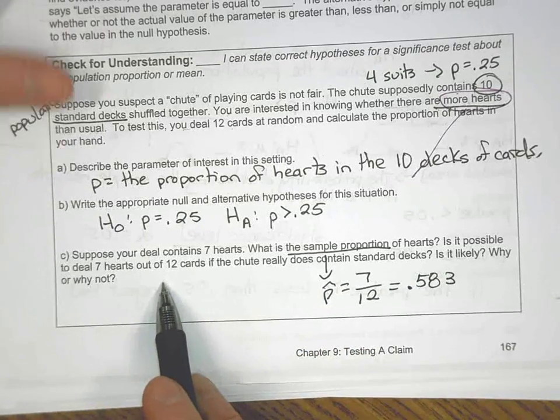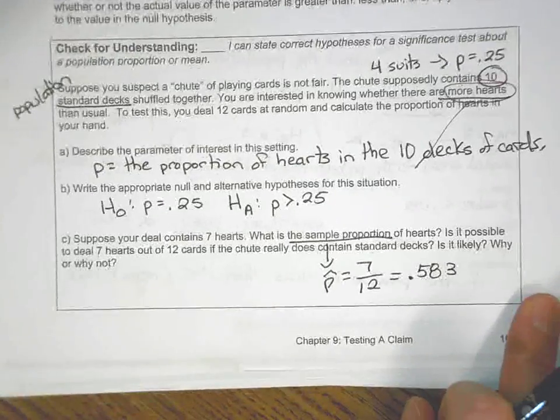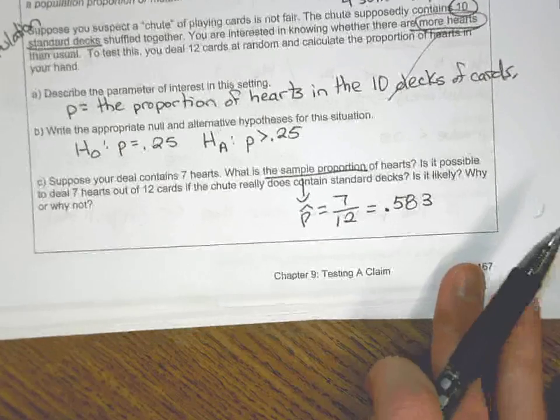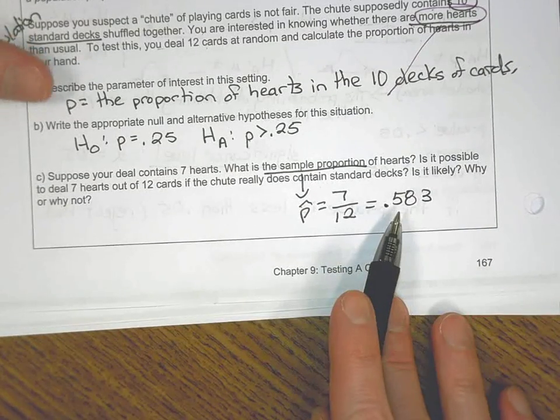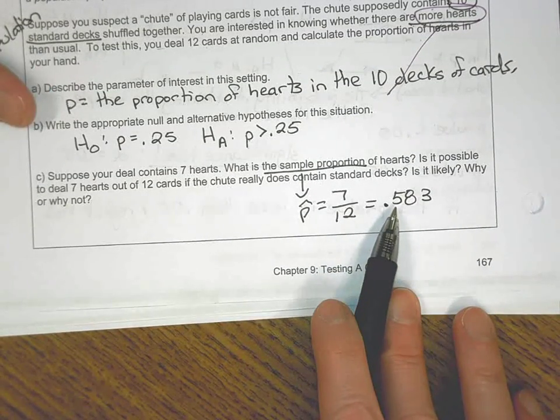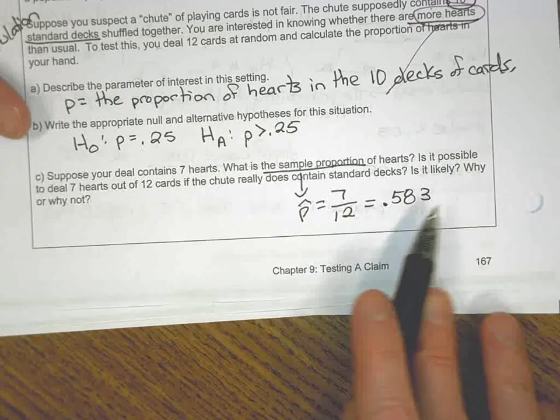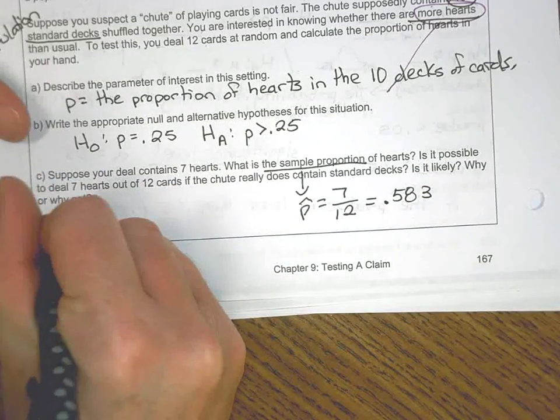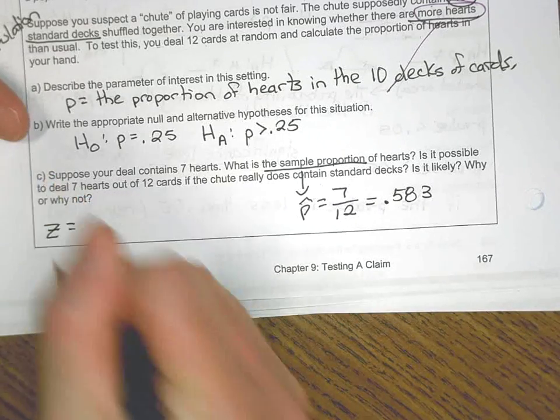Well, this is trying to get us to do the test. Obviously, they haven't left us enough room. We haven't gone through the 4-step process yet. So we're just going to calculate our z-score for this. Let's go back to our z-score formula.